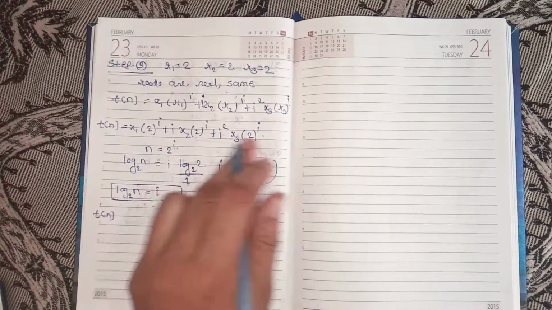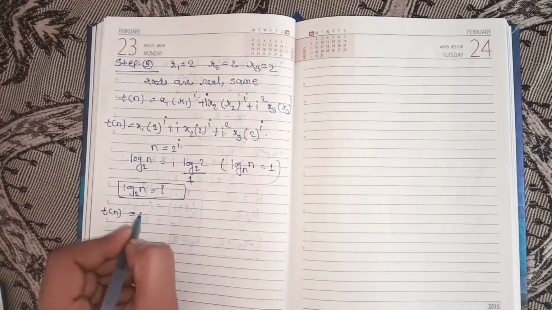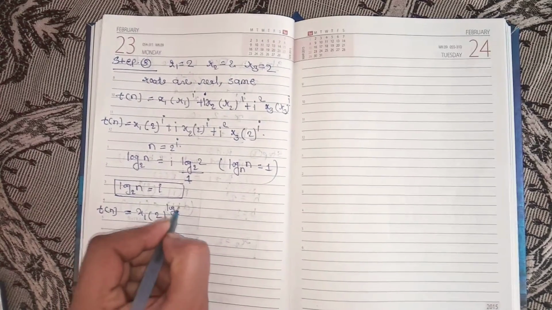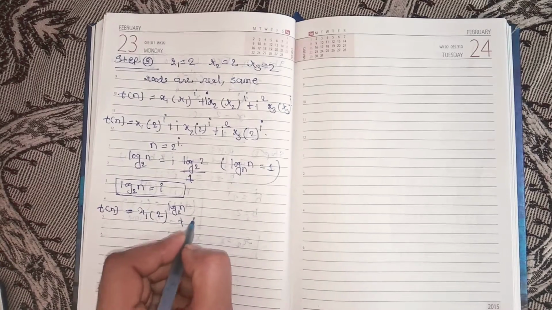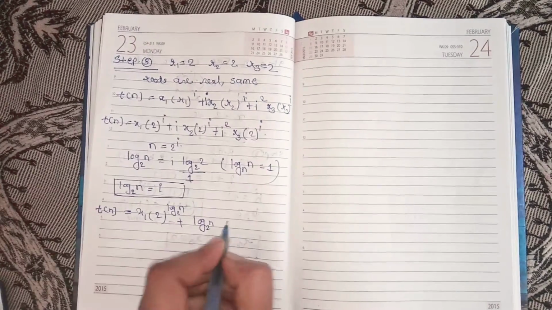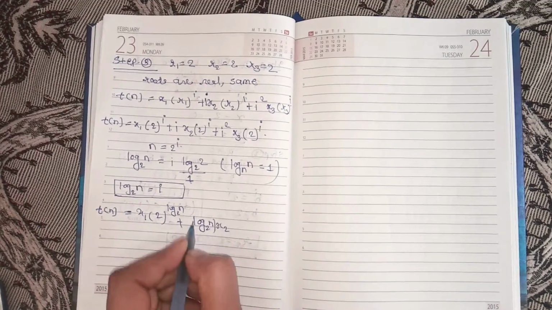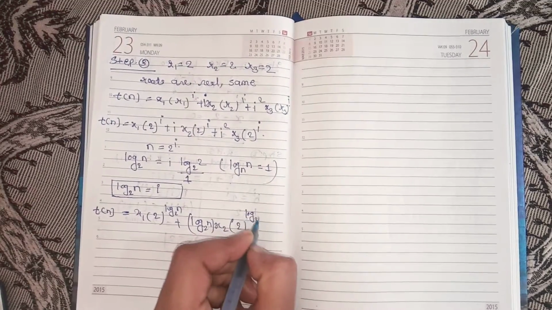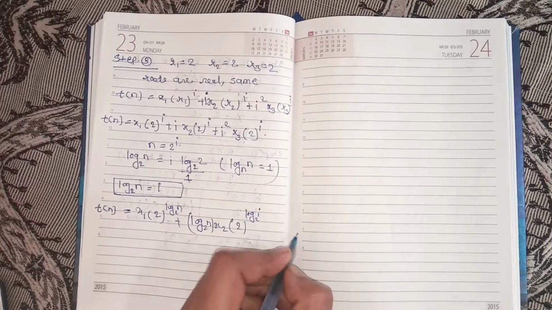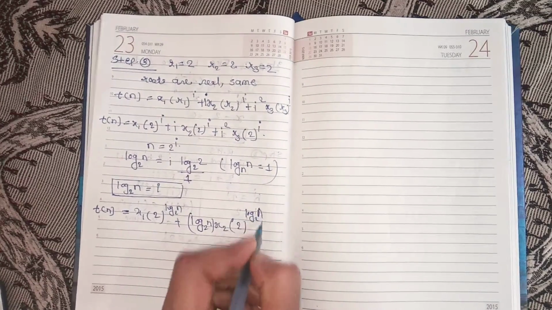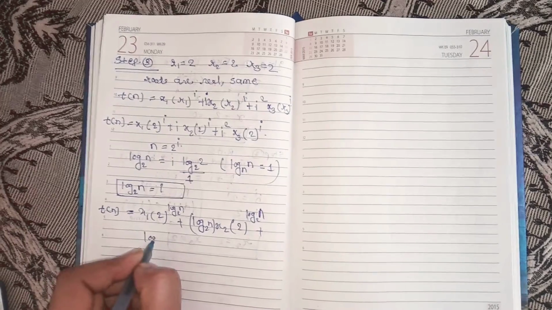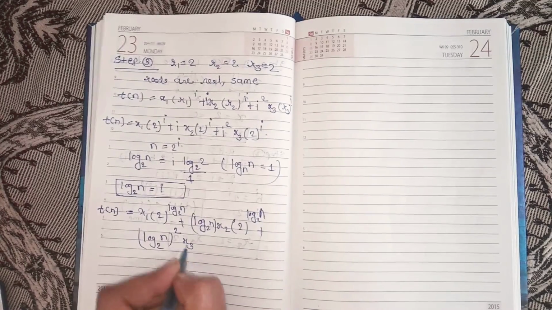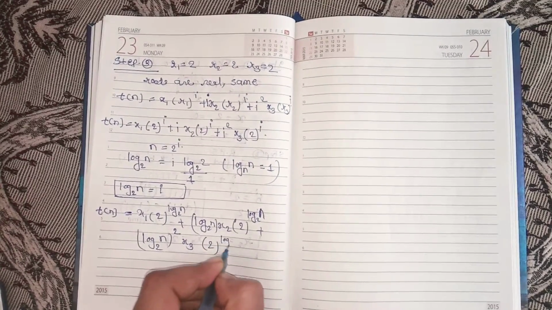Fine. So T of n. Now I am putting the i value in my generalized equation. T of n is equal to x1 into 2 to the power log base 2 of n, plus i, that is log base 2 of n, into x2 into 2 to the power log base 2 of n, plus i square, that is log base 2 of n whole square, into x3 into 2 to the power log base 2 of n.